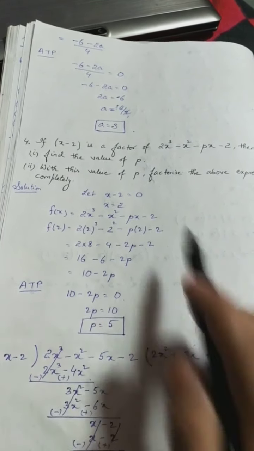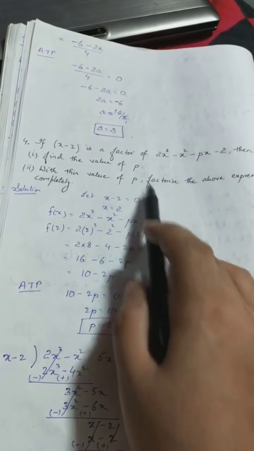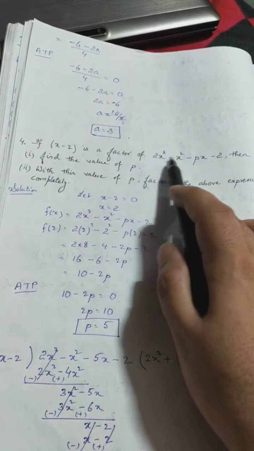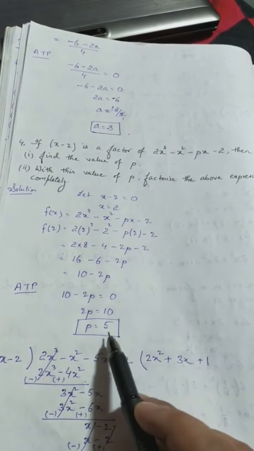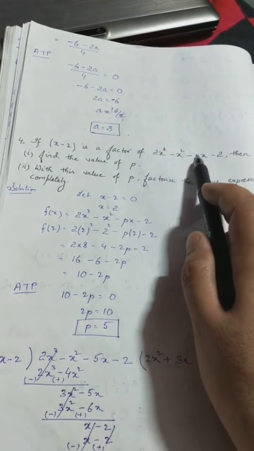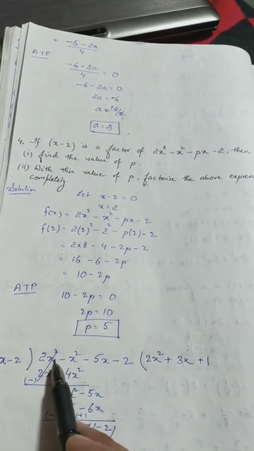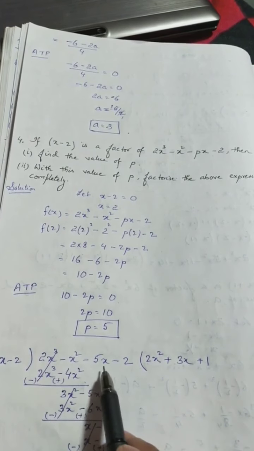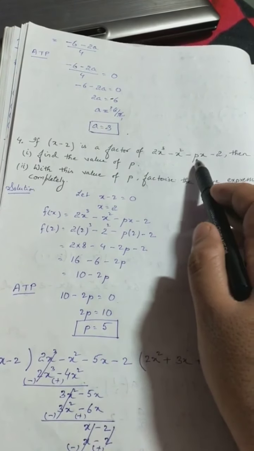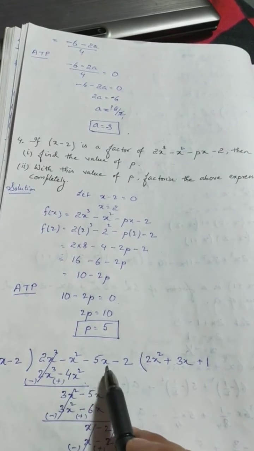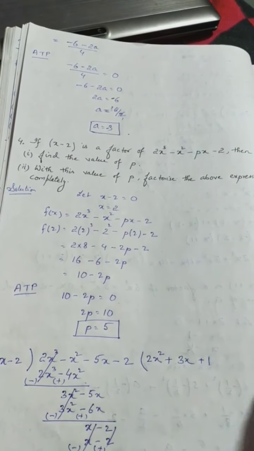Next, with this value of p, factorize the above expression completely. Now our fx will become 2x cube minus x square minus p. So we got the value of p as 5. So we'll put 5, minus 5x minus 2. So now the expression has become 2x cube minus x square. Now here there was p. So in place of p we have put the value, so minus 5x minus 2.